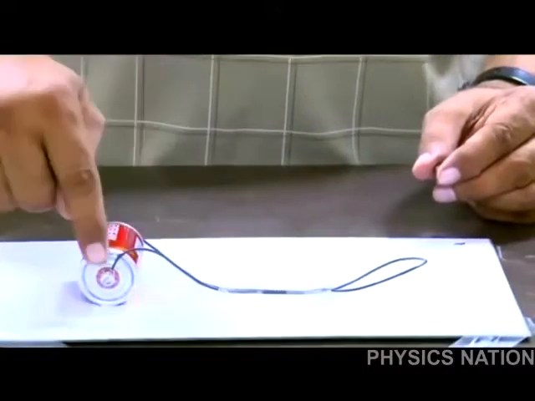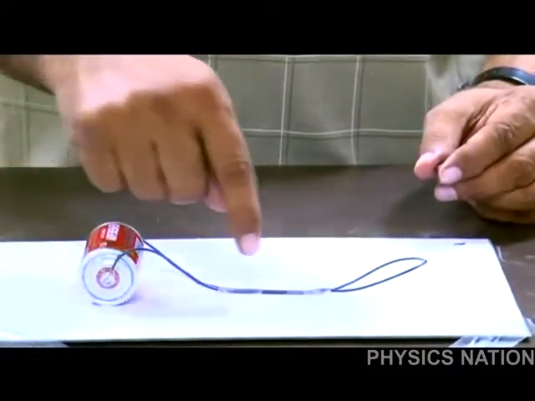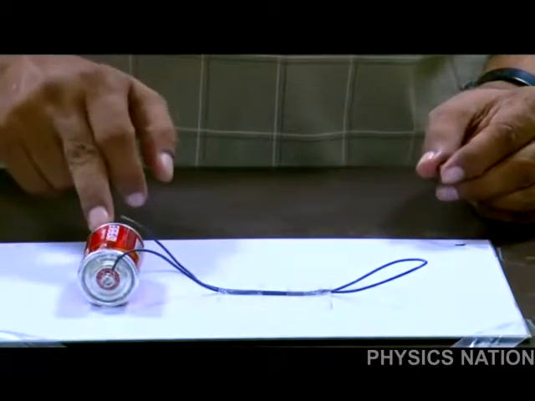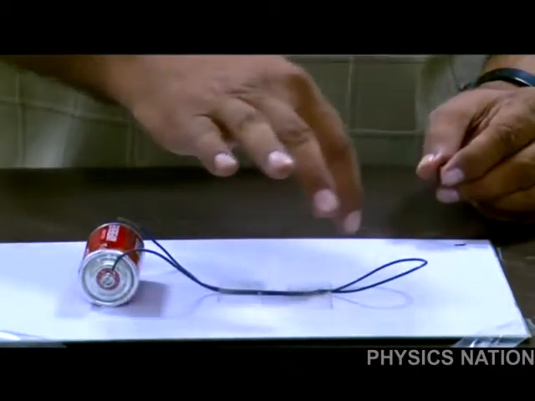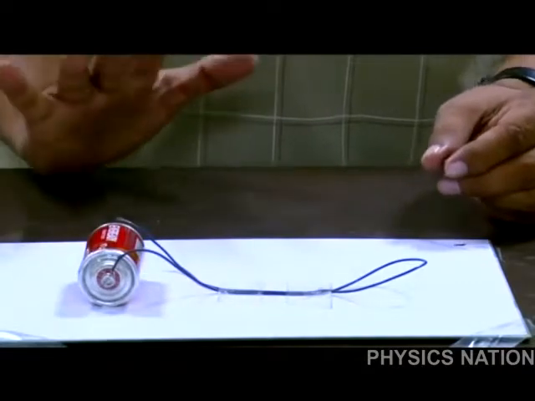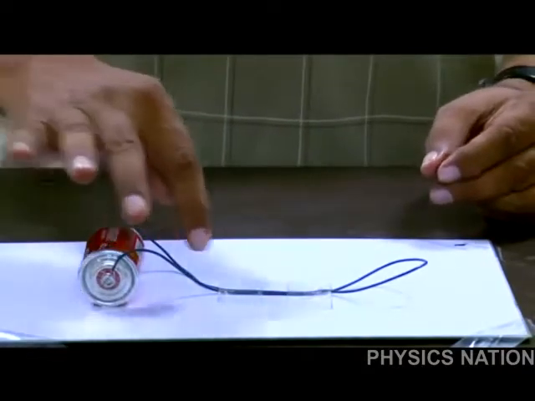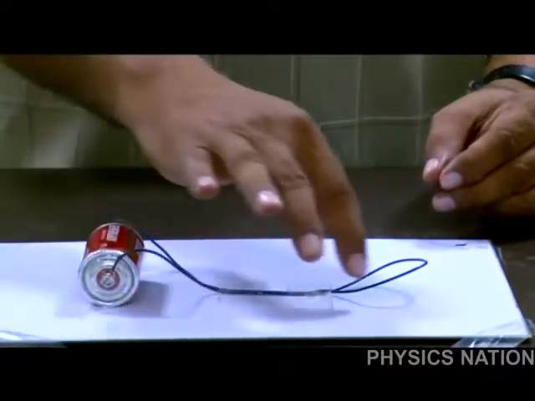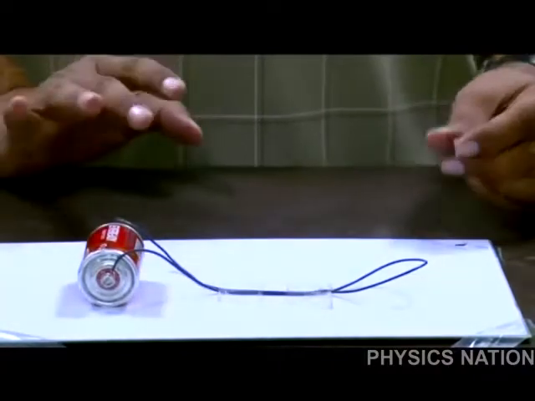One end of the wire is connected to the cell and the other end is just hanging. I will be touching it to the other end of the battery, passing a current through it. It is going to be a high current because I have not added any extra resistance, only the resistance of the wire will be in the circuit.